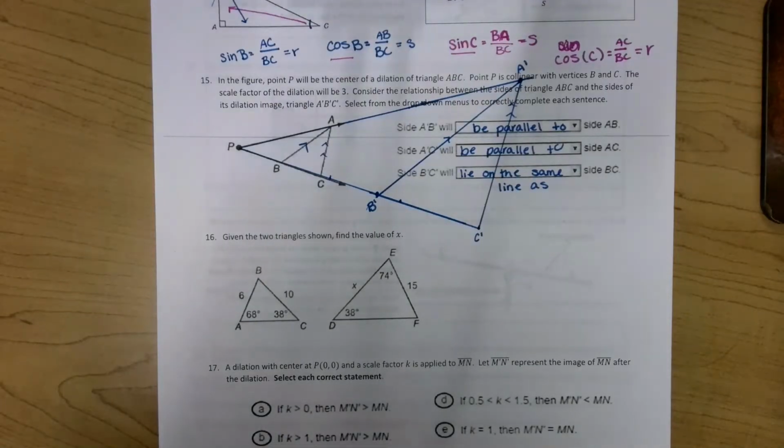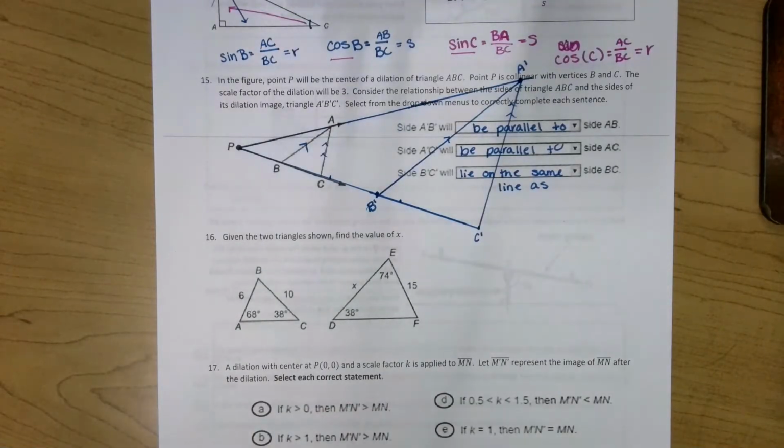All right. So number 16, given the two triangles shown, find the value of x. So we need to determine whether or not these are similar triangles. This is a calculator question, so I'm going to use my calculator, make life easy on me.